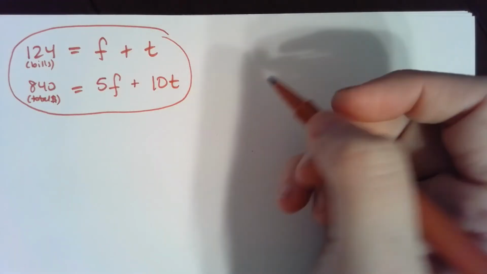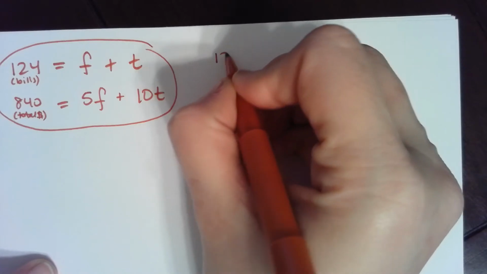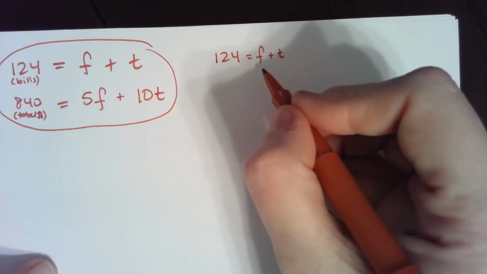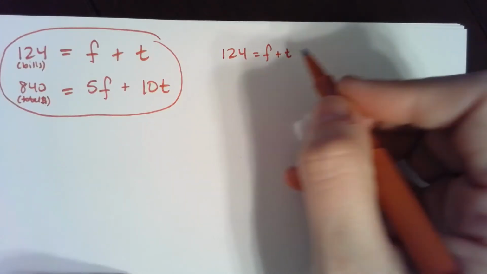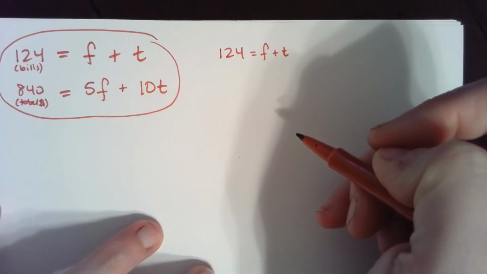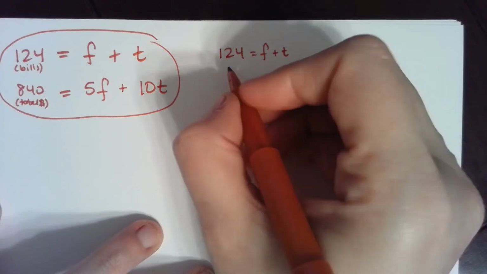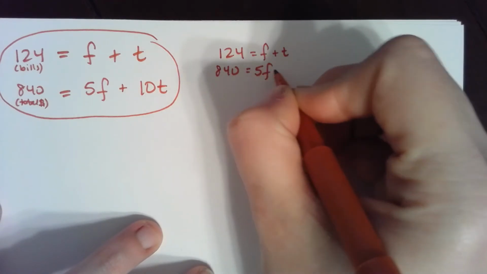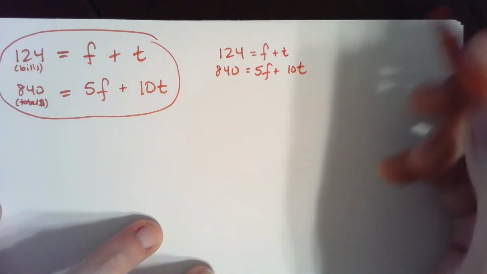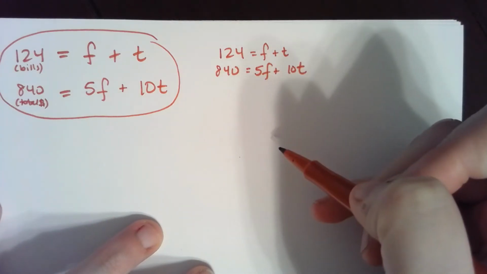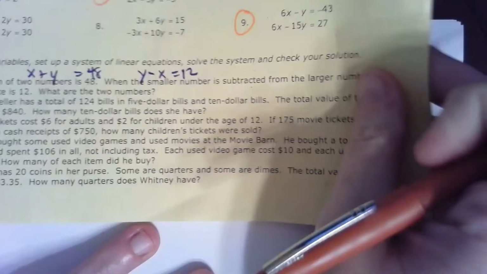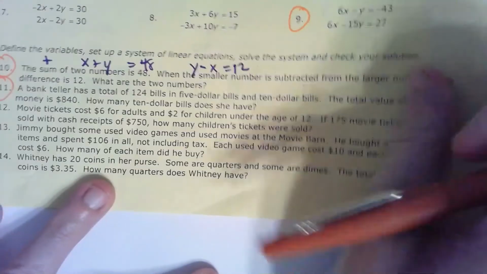I have 124 equals F plus T. Notice, since I'm using a T, I wrote my F and my T all super curly so I'd be able to see which one was which. Then I've got 840 equals 5F plus 10T. So I'm going to figure out which one I want to eliminate first. Technically, all they want to know is how many $10 bills I have.